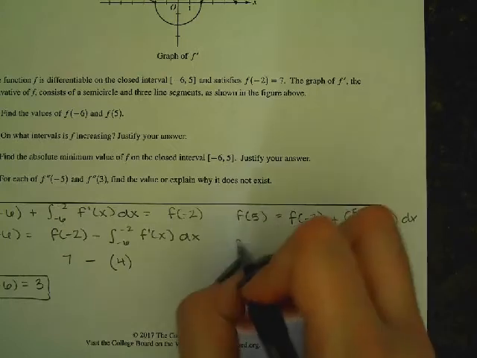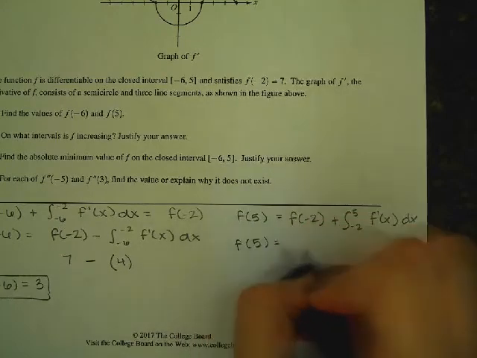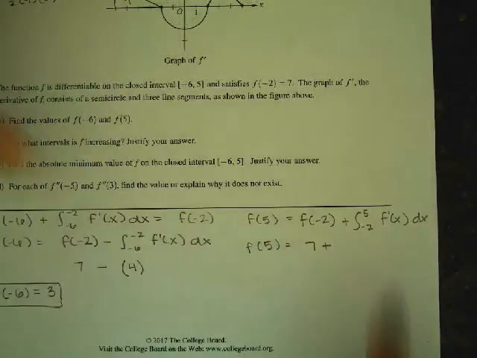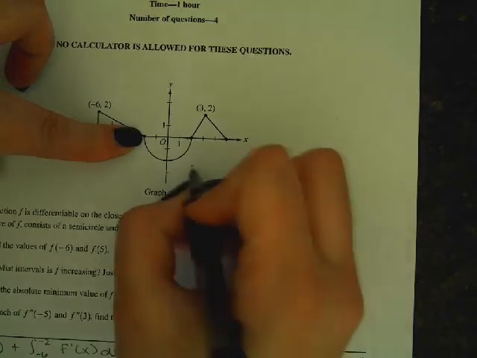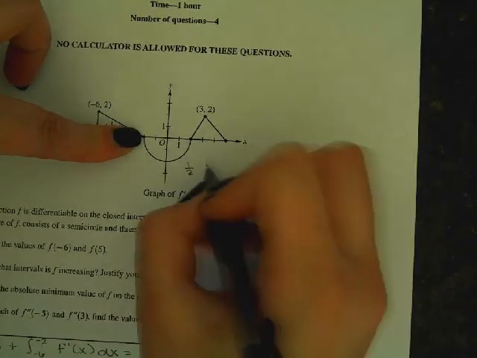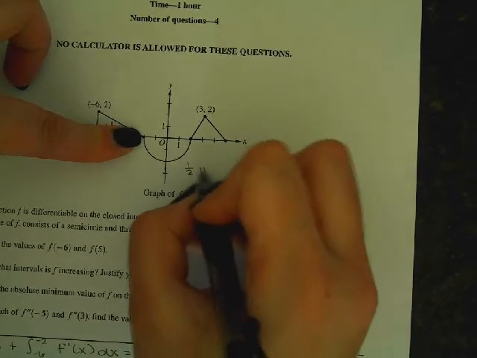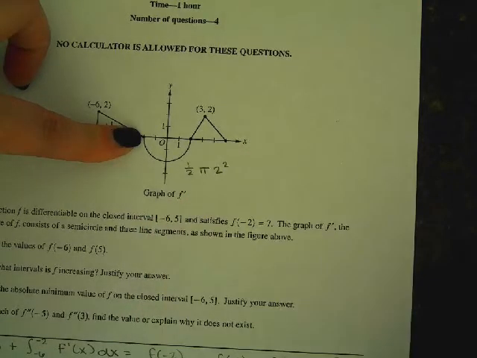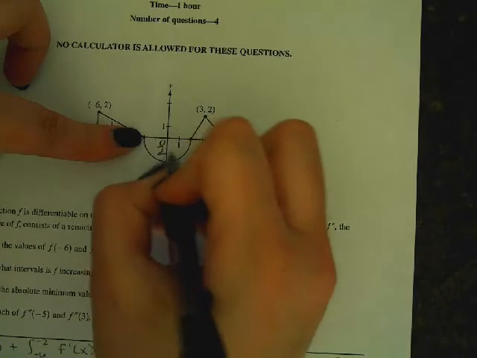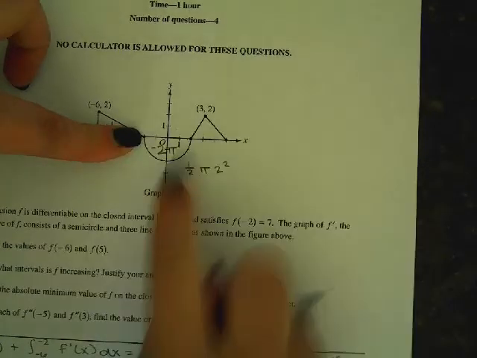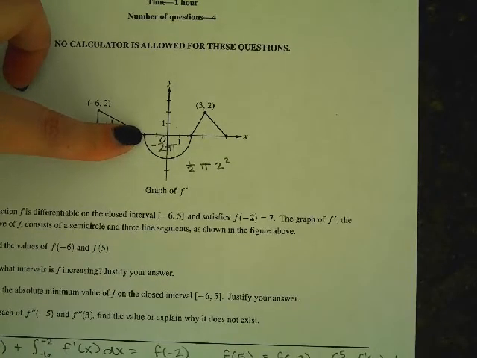And so I have f of 5 is 7 plus, and then I have to find the area from -2 to 5. The area from -2 to 2 is 1/2 times pi r squared, so pi times 2 squared. That's 1/2 of 4 pi, which is 2 pi, and because it's underneath the x-axis, that area is negative.